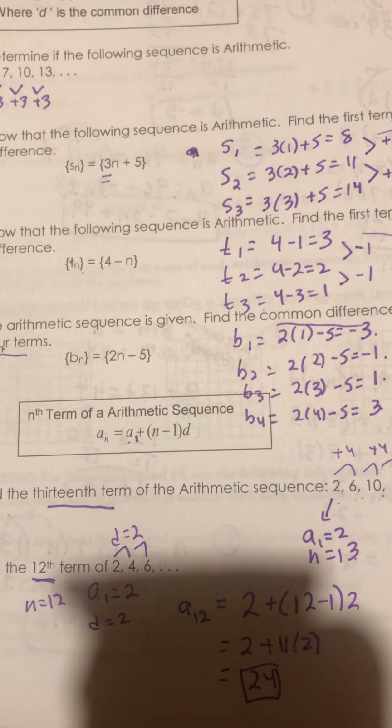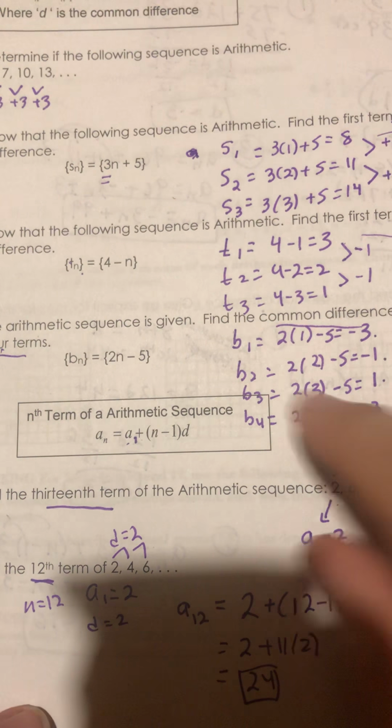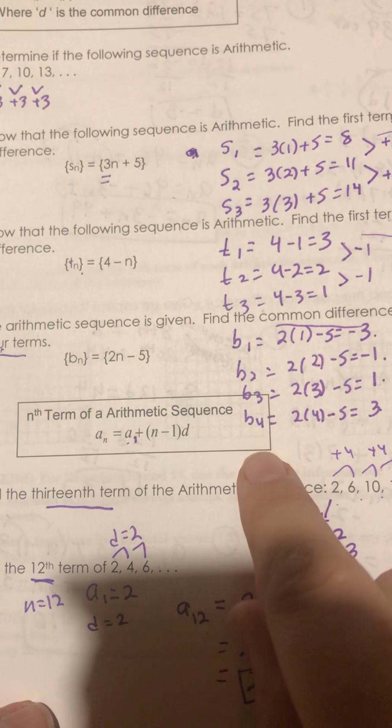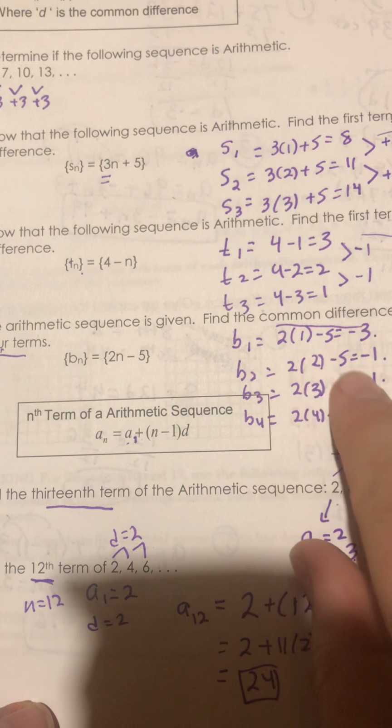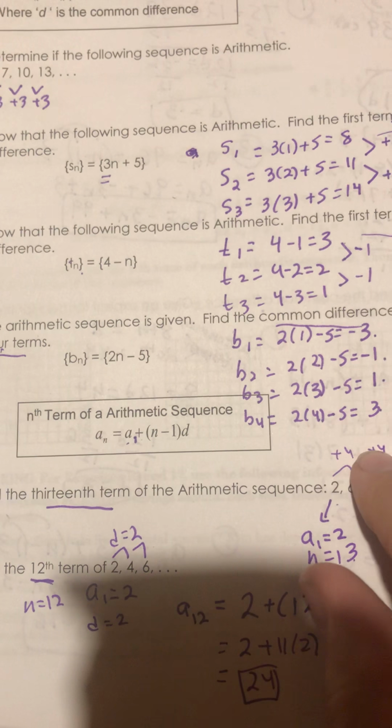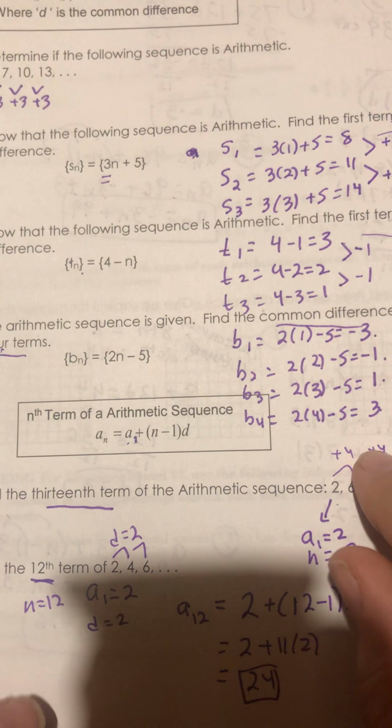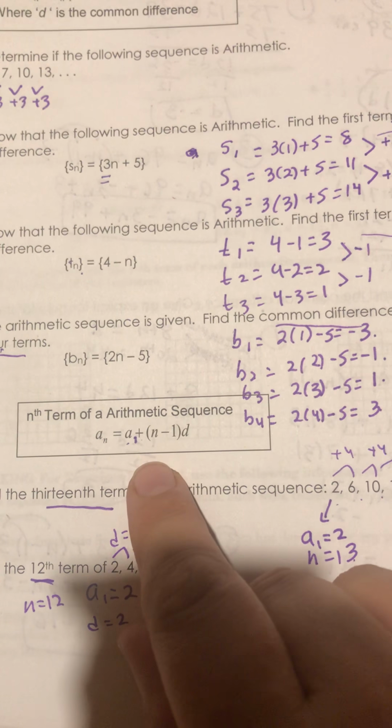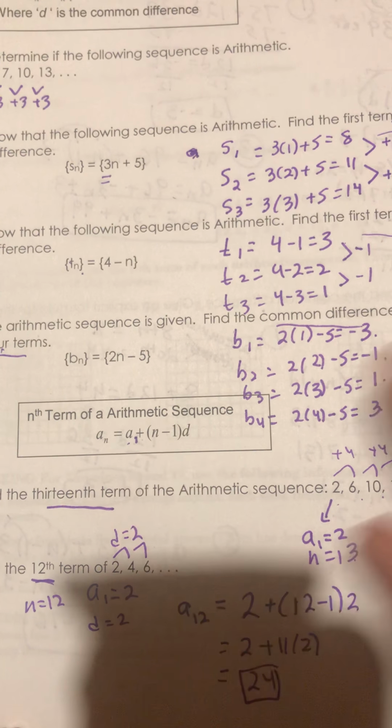This is a shortcut, because I can keep extending this pattern if I wanted to find, like, the 12th term. But if I asked you for the 112th term, you wouldn't want to keep extending that pattern. You need a formula to do that. So this is the formula that's going to help you find any term of an arithmetic sequence.